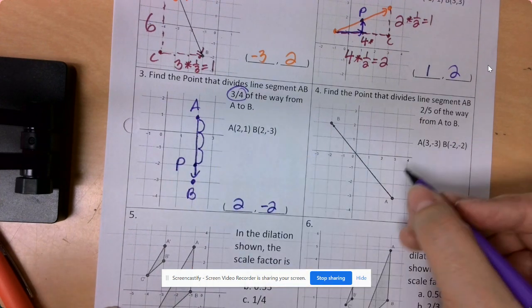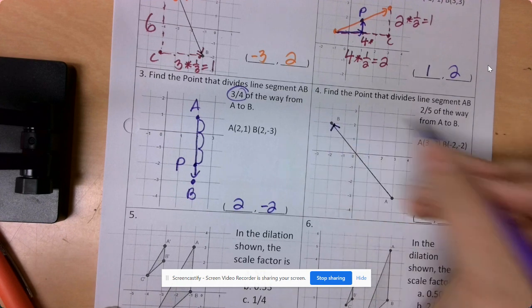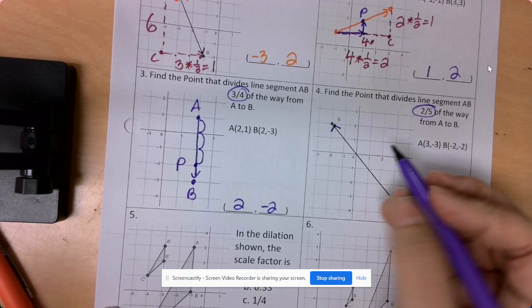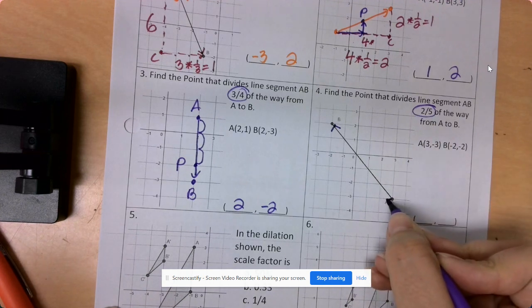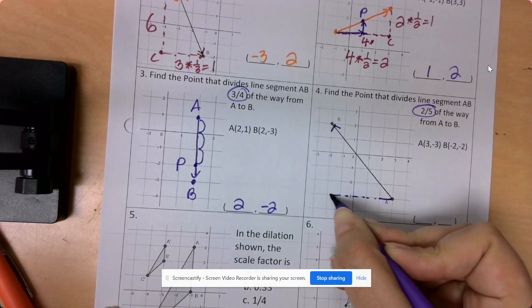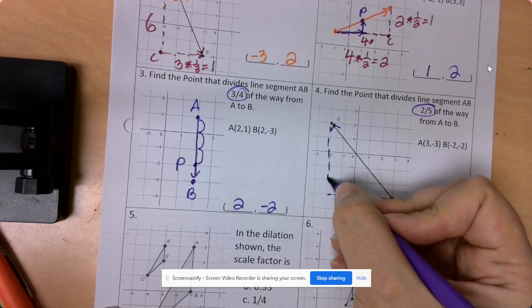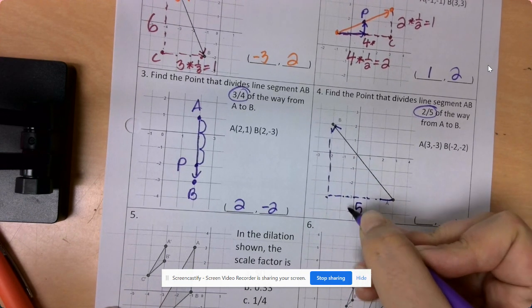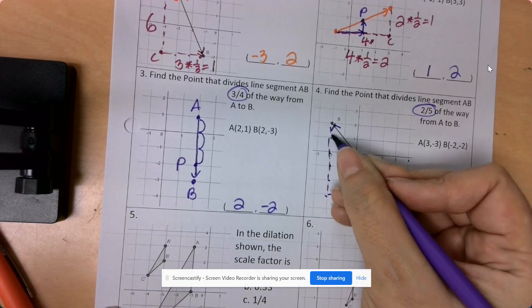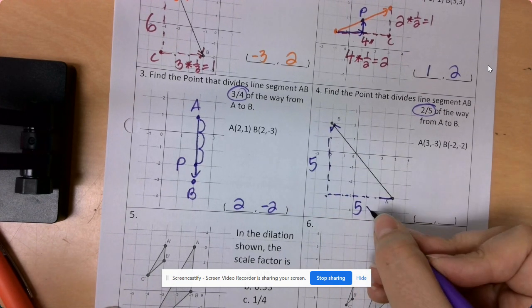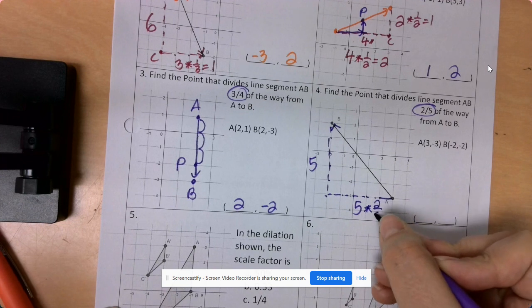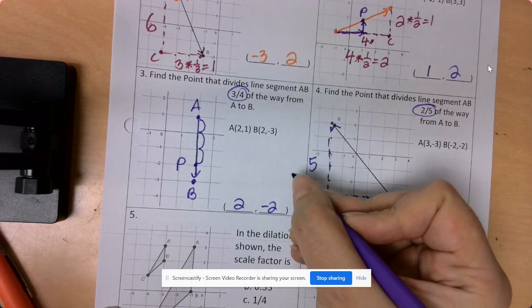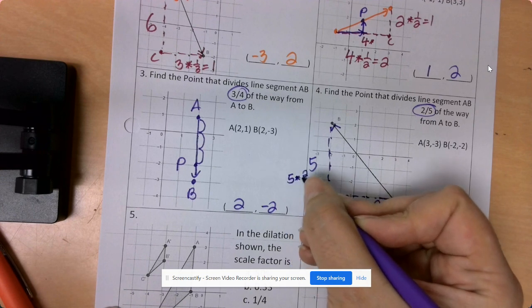Okay, this one from A to B, it's 2/5 of the way. So I'm going to go over 1, 2, 3, 4, 5, and 1, 2, 3, 4, 5 up. 5 times 2/5 is going to give me 2. 5 times 2/5 here is again also 2.